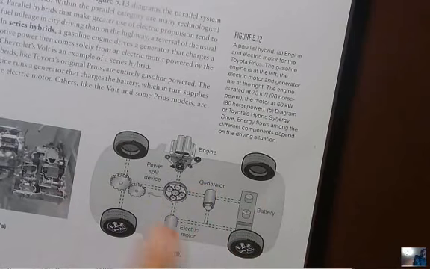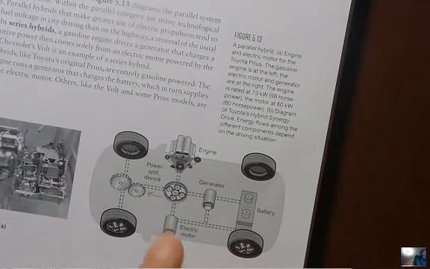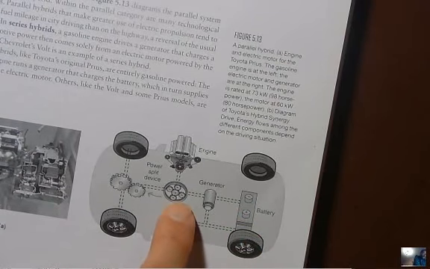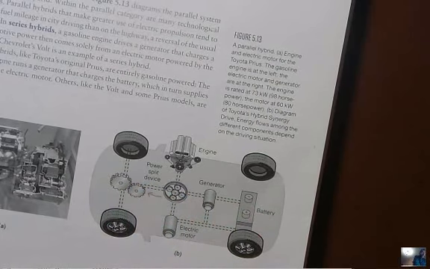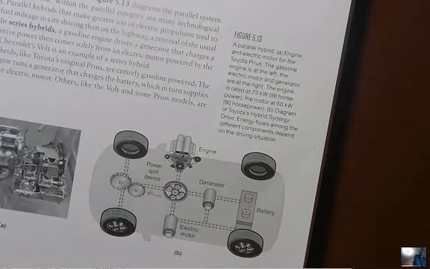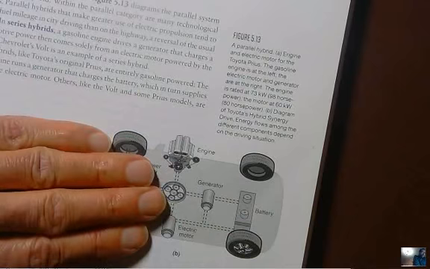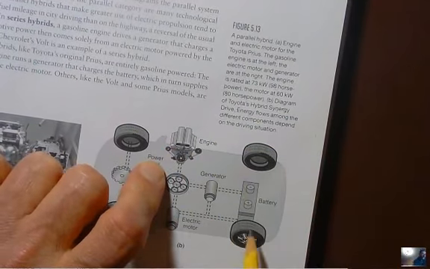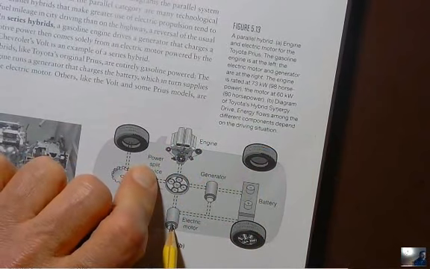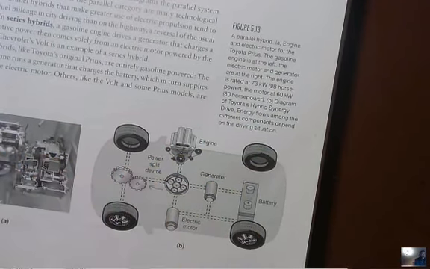Okay? Let's say you're cruising along at a certain speed and your battery isn't very charged up. Well, it's perfectly legitimate for some of it to go this way and some of it to go that way. Half an hour later, the battery is completely charged up. The onboard computer recognizes that. Instead of going to the internal combustion engine, it shuts off the internal combustion engine and uses an electric motor to drive the wheels directly. So this whole portion would be off.